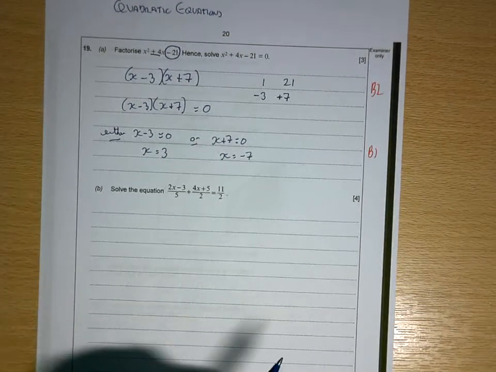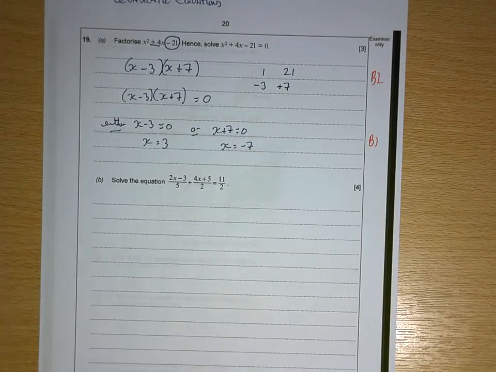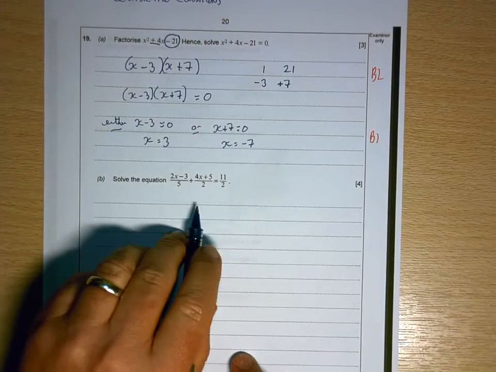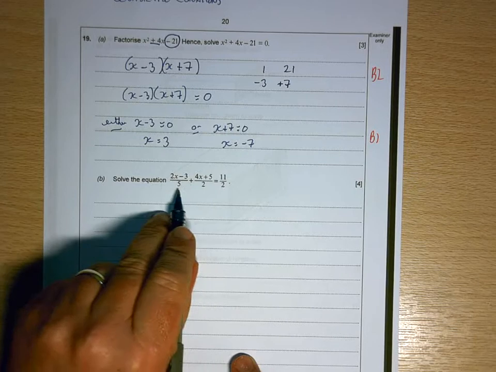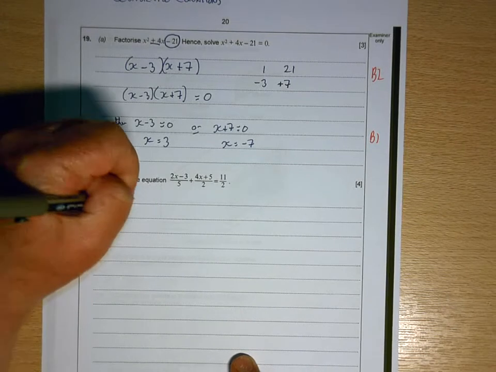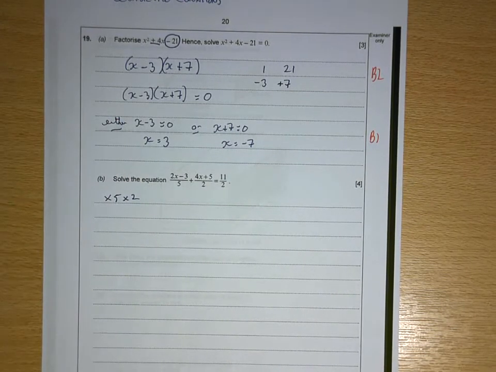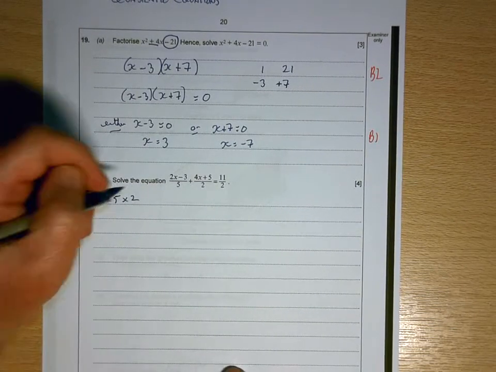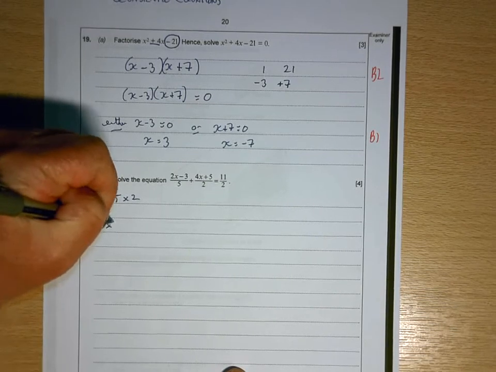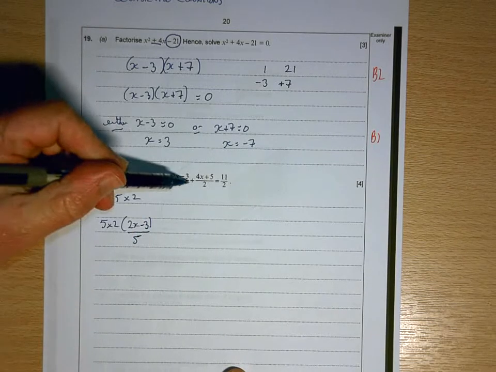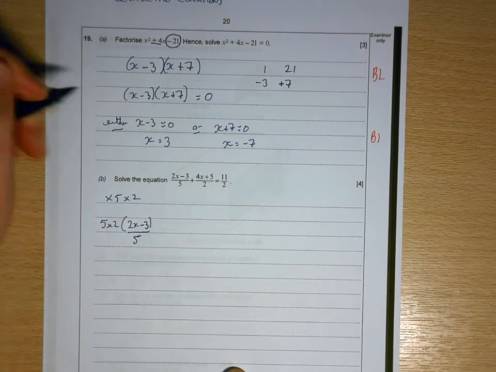Now we've got a fractional equation. Now in the intermediate tier, the fraction will only ever be a number on the denominator. The easiest method I can show you, okay, there are better methods, but this one will always work, is if you multiply throughout by all the numbers that are underneath there. So we're going to multiply the whole thing by 5 by 2. Okay, if that was a 3, we'd have to times by 3 as well. So I'm going to do 5 times 2. So I've multiplied that by 5 times 2.